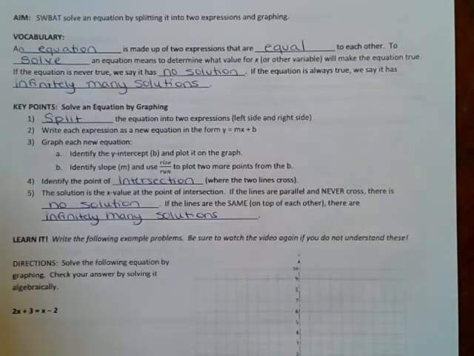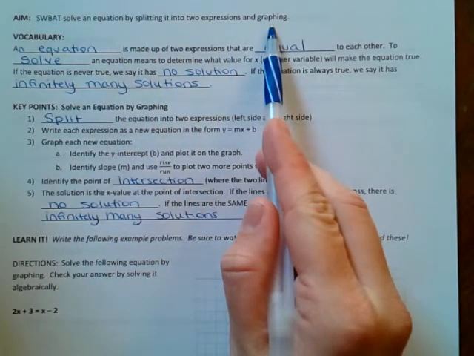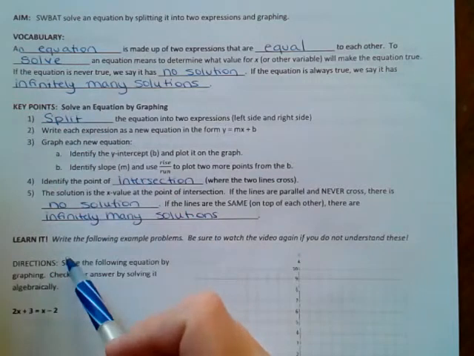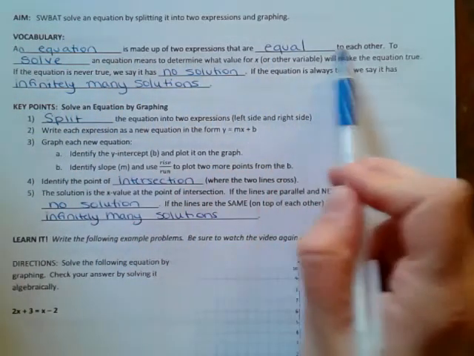Today's aim is that students will be able to solve an equation by splitting it into two expressions and graphing. Let's look at some vocabulary first. An equation is made up of two expressions that are equal to each other.